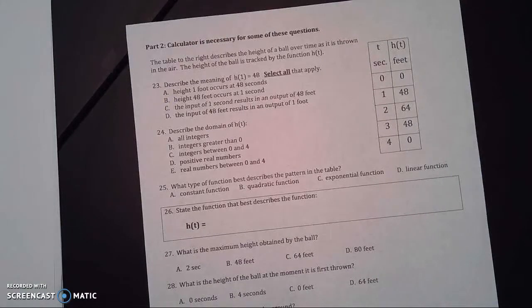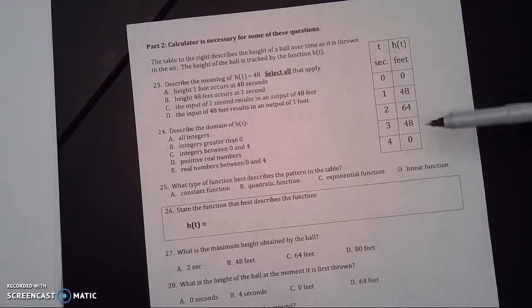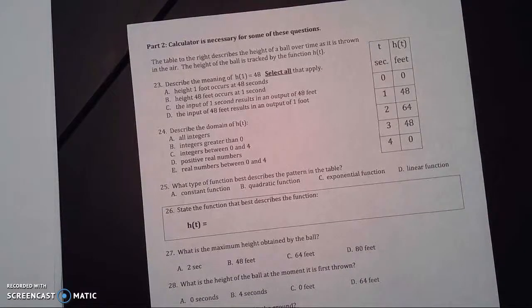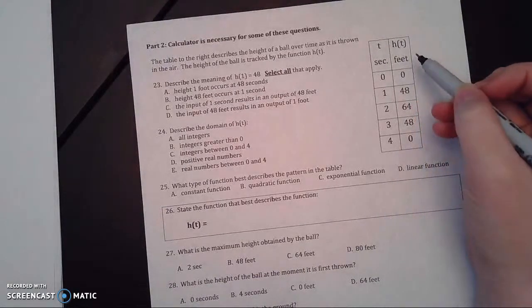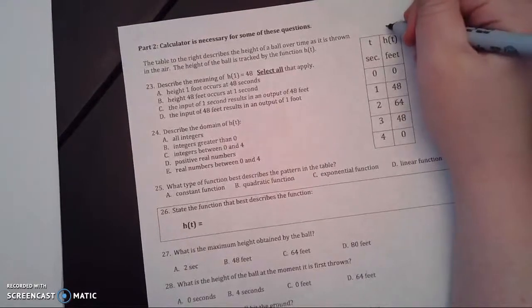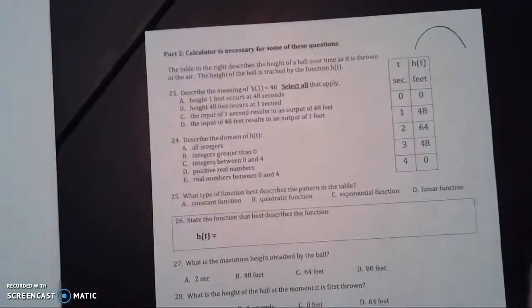Okay, so in numbers 23 through 32, we are just using the table to the right. The table describes the height of a ball over time as it's thrown in the air. The height of the ball is tracked by the function h of t. If you imagine throwing a ball in the air, it's going to look like this, which is a form of quadratics.